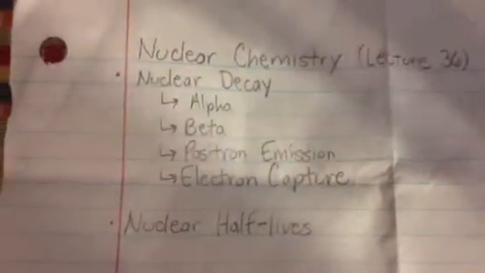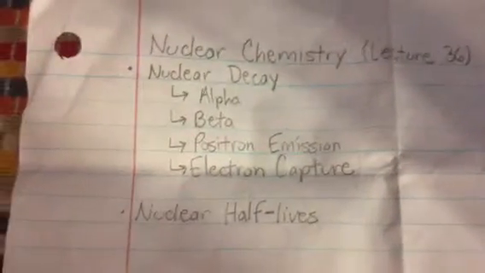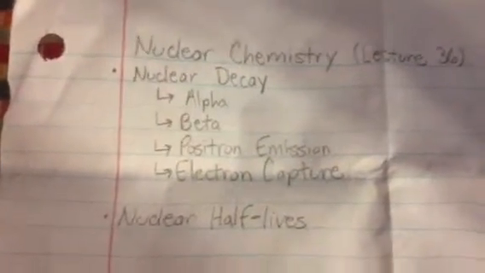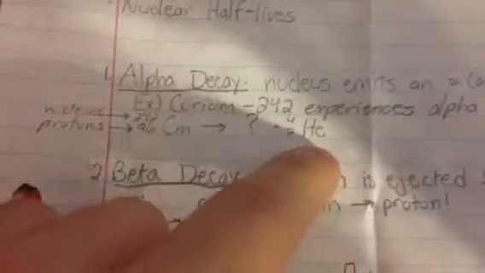Hey guys, today I'm going to talk to you about nuclear chemistry that deals with these four types of nuclear decay and nuclear half-lives. So, we'll just start with alpha decay. Alpha decay is when a nucleus emits an alpha particle. My example for this is curium-242 experiences alpha decay. Here's our equation. Here's our unknown element, and then here is helium-4.